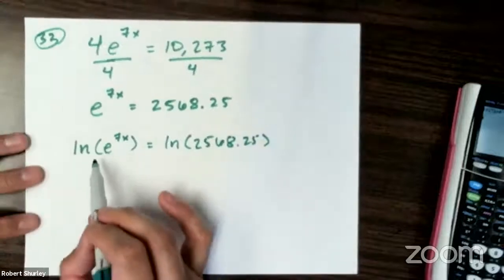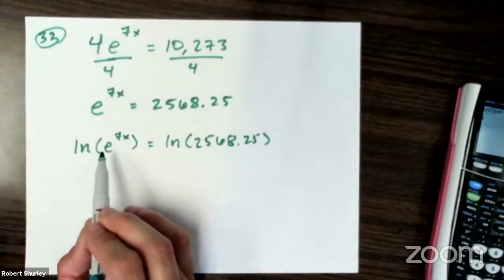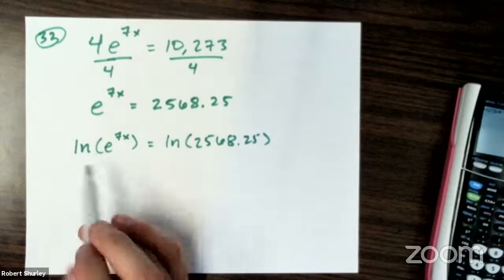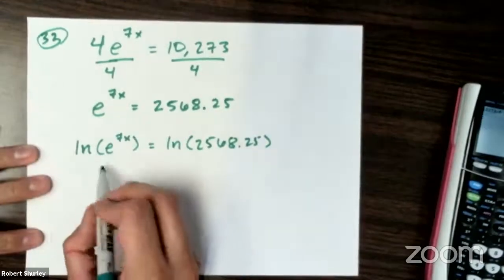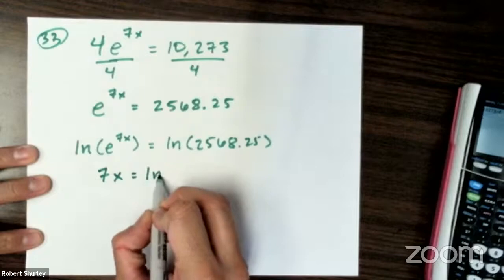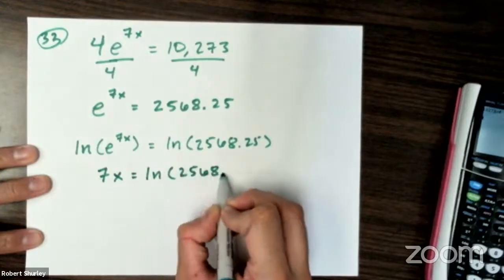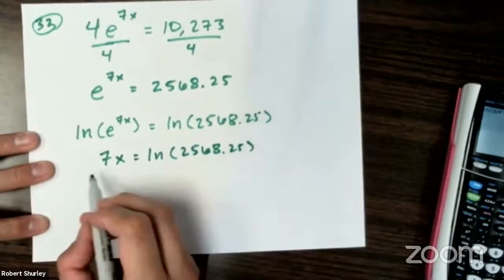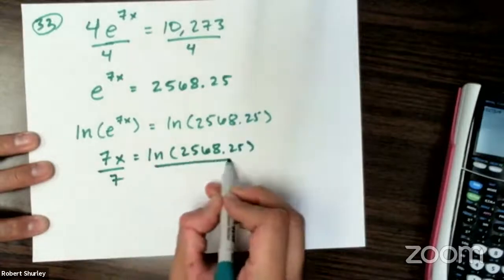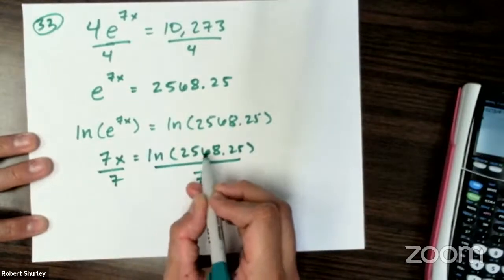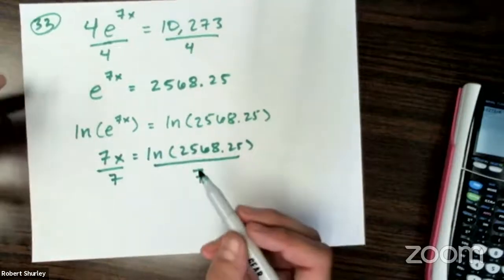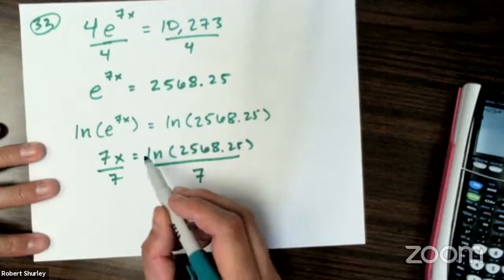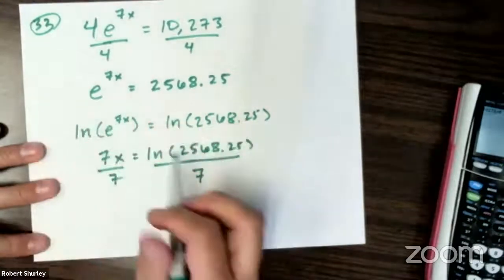And what's neat about e's is that the ln and e cancel each other out. Remember, ln is just log base e. So therefore, it's going to cancel and leave us with the 7x. Okay. And then I'm going to divide both sides by 7. Now, look, you can't divide this into that ln because you've got to take the ln first. It's kind of like an order of operations thing. So we can't say that it's ln of whatever this divided by 7 is. No, these are two different numbers.